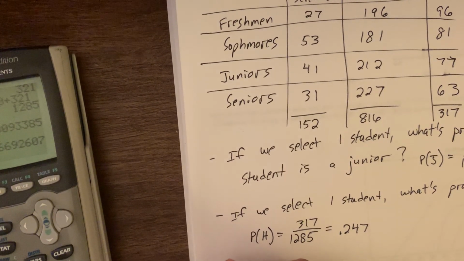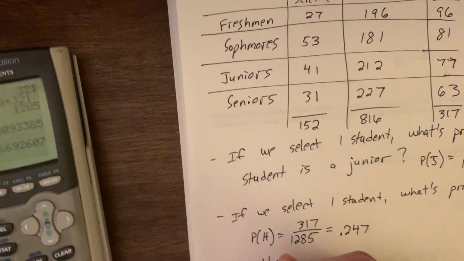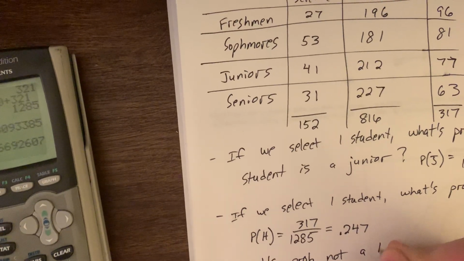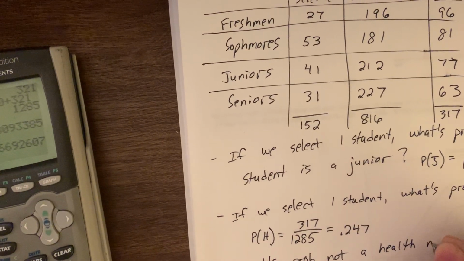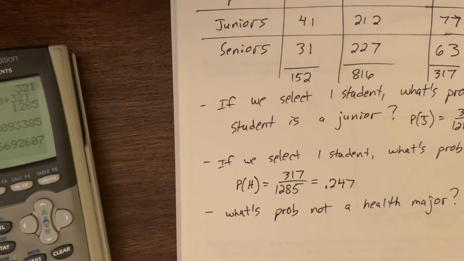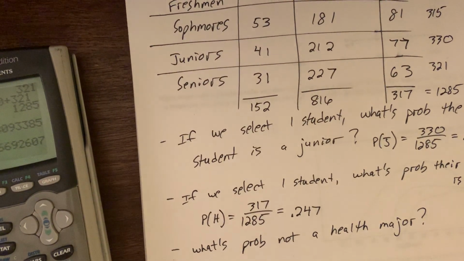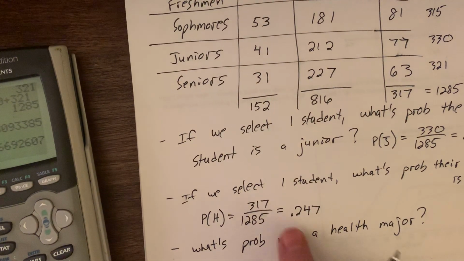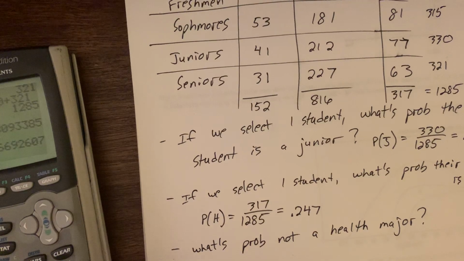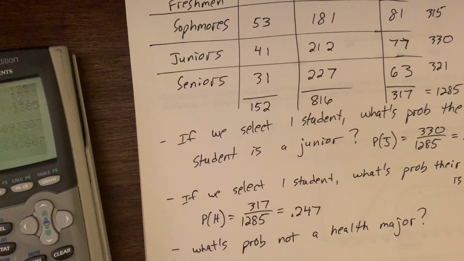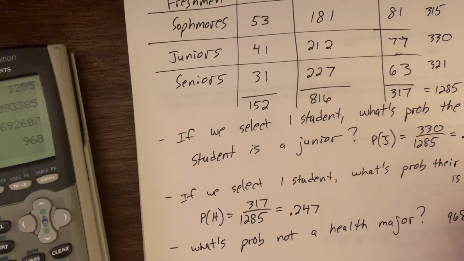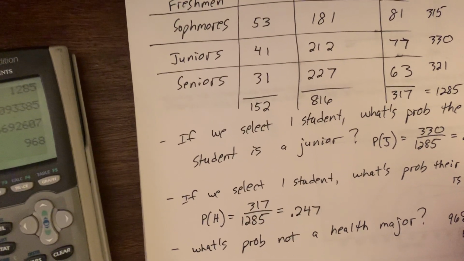Let's keep going. Still selecting one student. What's the probability they are not a health major? Since we've already done so much of the arithmetic in the first part, we could look at it, well, if there are 317 health majors, 1,285 students, so when I subtract those two, I'd find out there's 968 non-health majors.